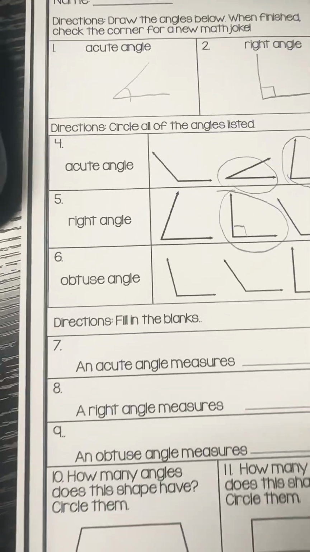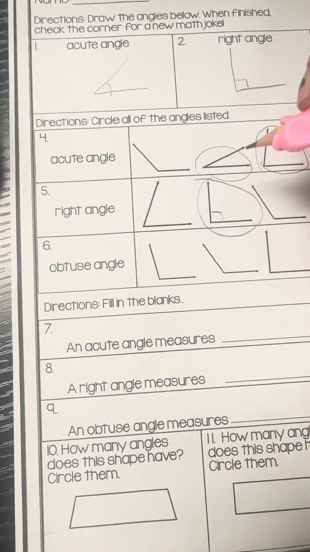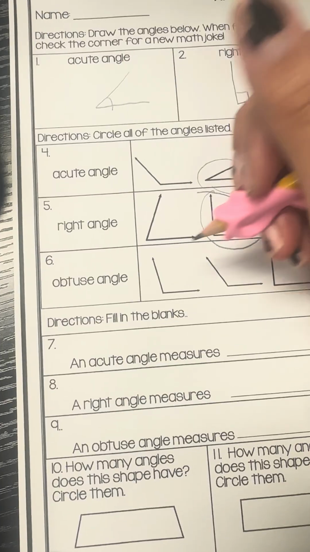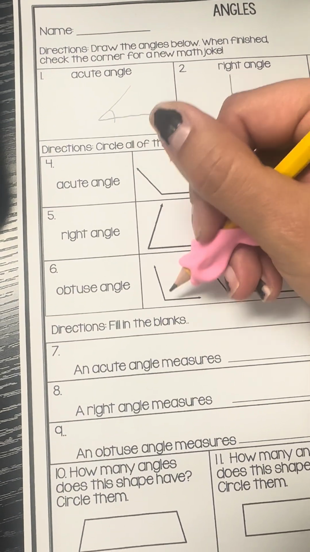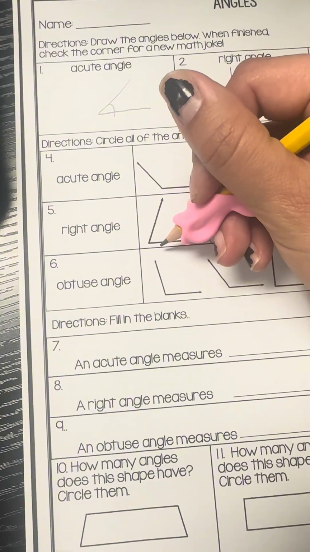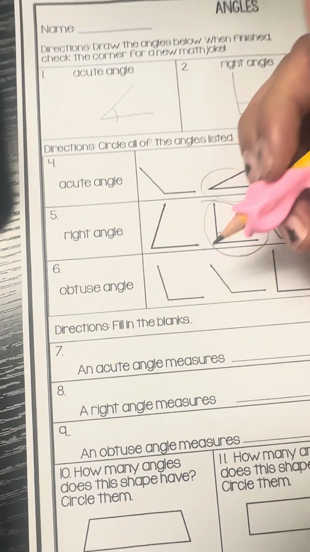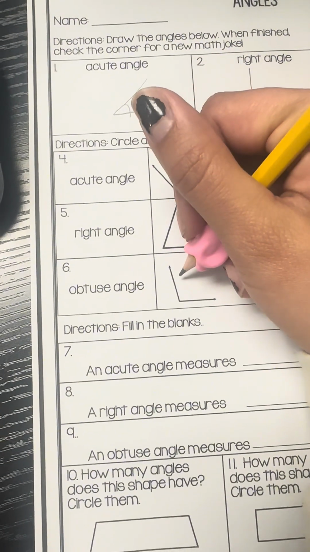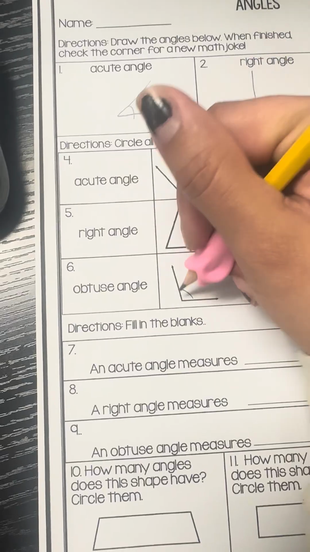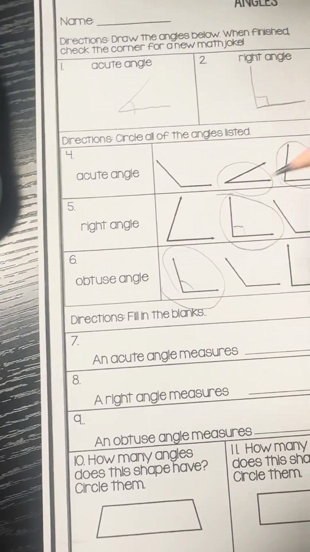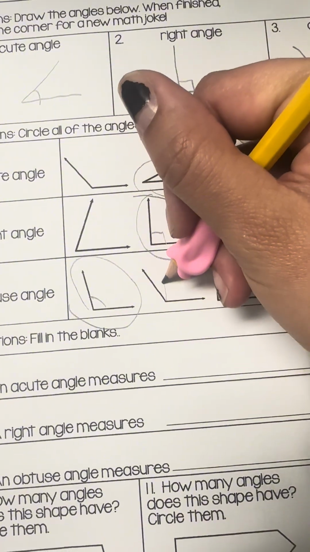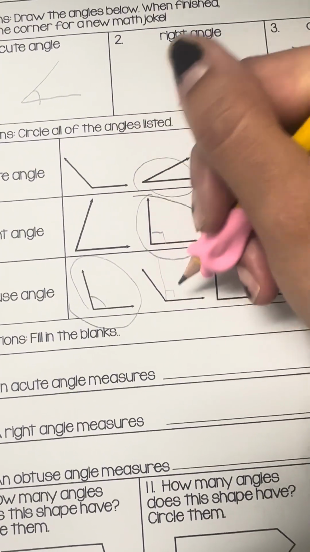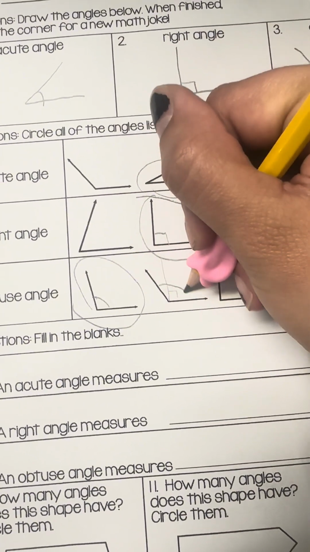Okay. Now moving over to our obtuse angles, this is going to be one that is more than 90 degrees. So this one is going slightly out, not straight across, not straight up and down like a right angle would be. So this one would be considered an obtuse. Same with this one. If it was 90 degrees or less, it would meet this straight point to make a square, which it doesn't. It has our curve.